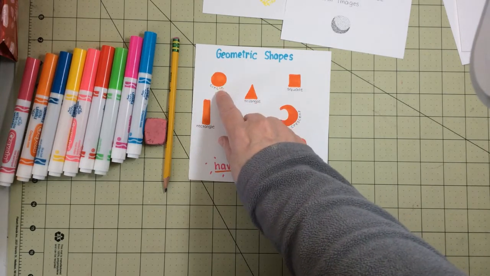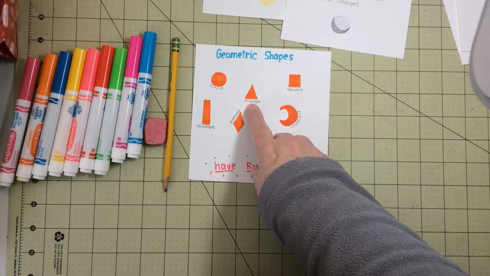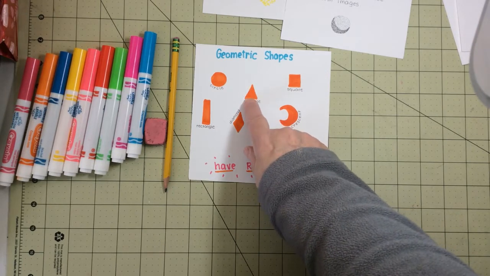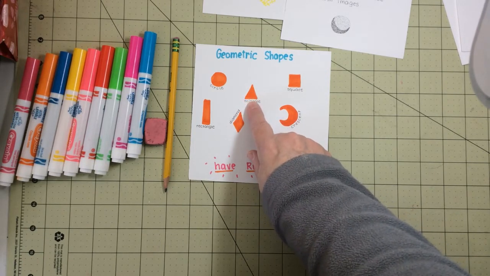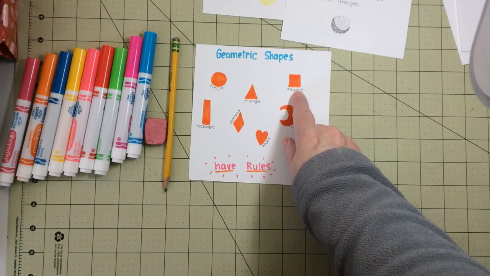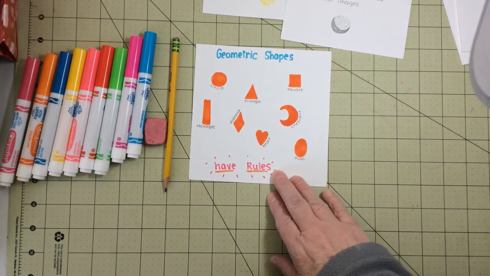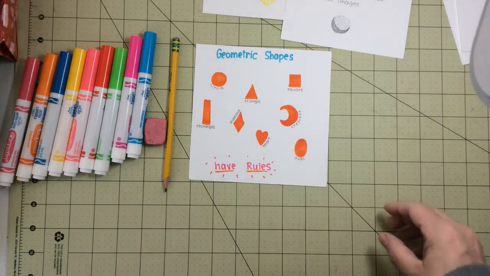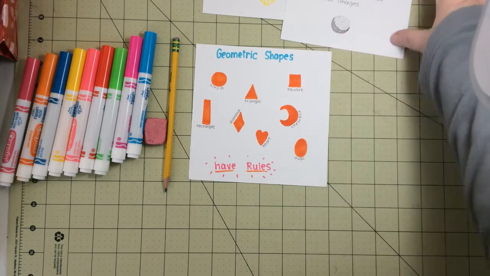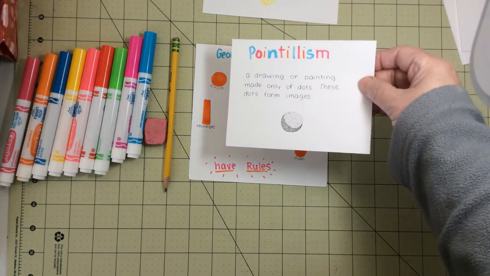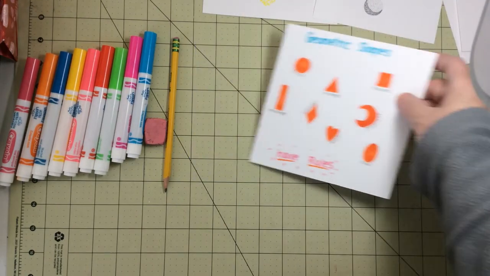It's just round. A triangle, the rule for a triangle is that it has 3 sides. 1, 2, 3 sides, that's the rule. The rule for a square is that it has 4 sides, and so on with all the rest of these geometric shapes.